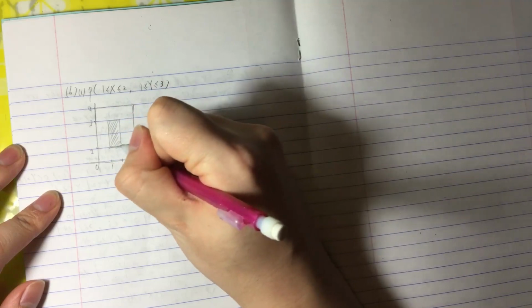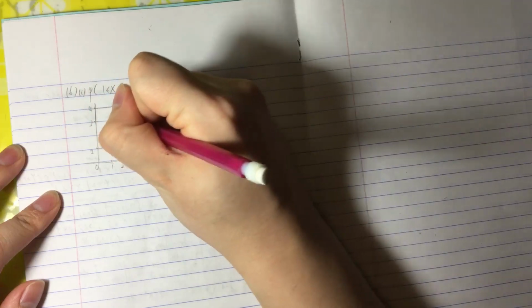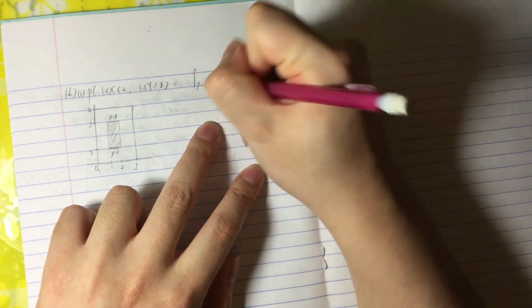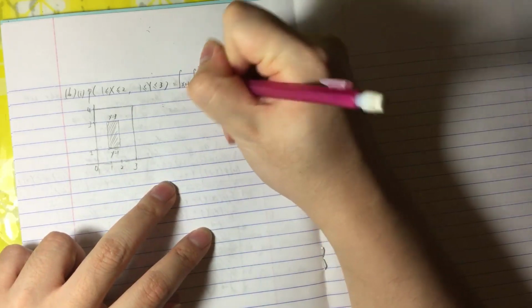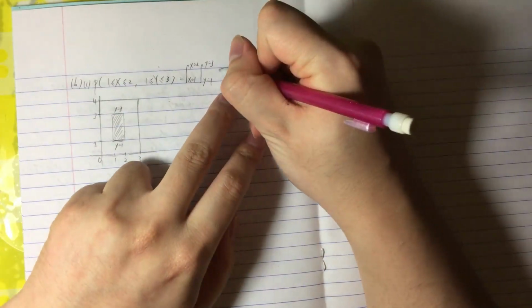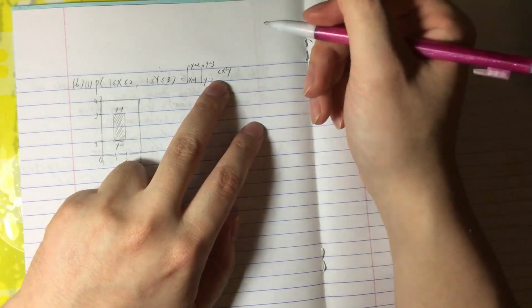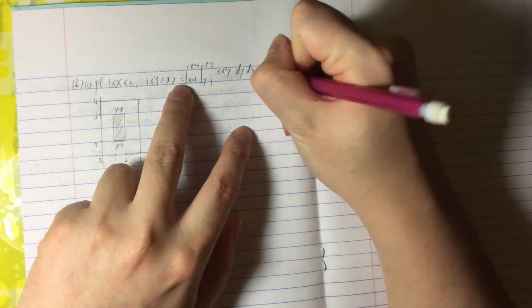For this region, the lower curve is y equal to 1. Upper curve is y equal to 3. So take integral y from 1 to 3. X is from 1 to 2. The joint probability density function is cx squared y. We know c is 1 over 72, we can plug in later. Then take integral dy, then dx.